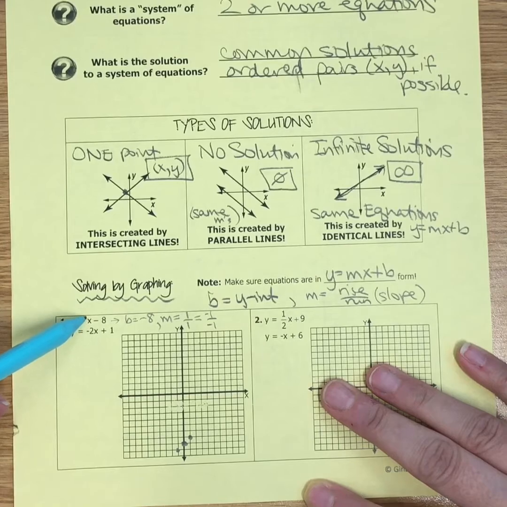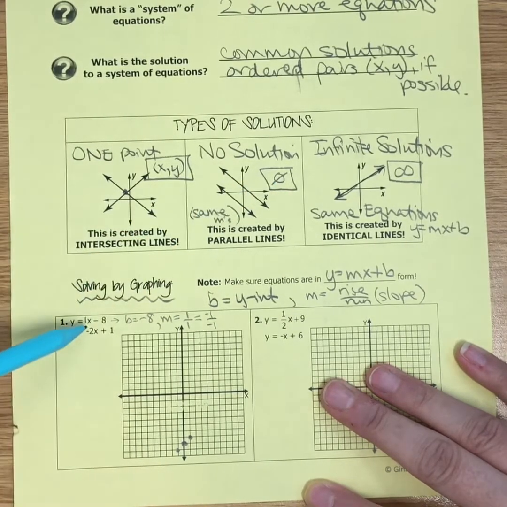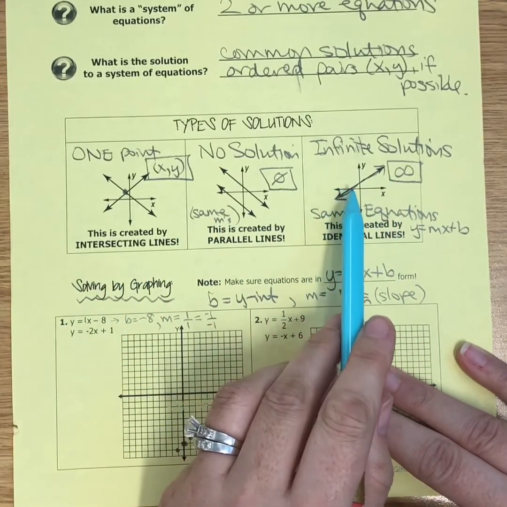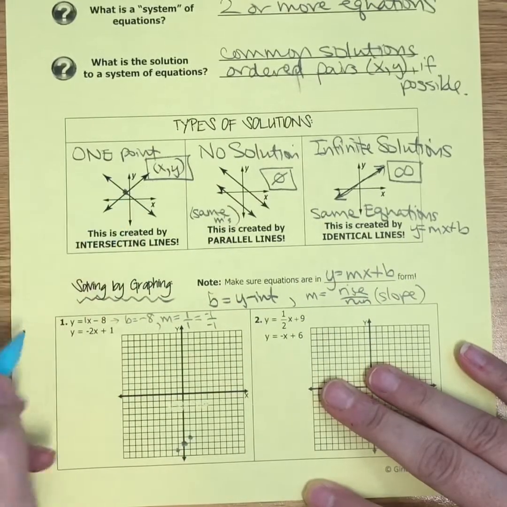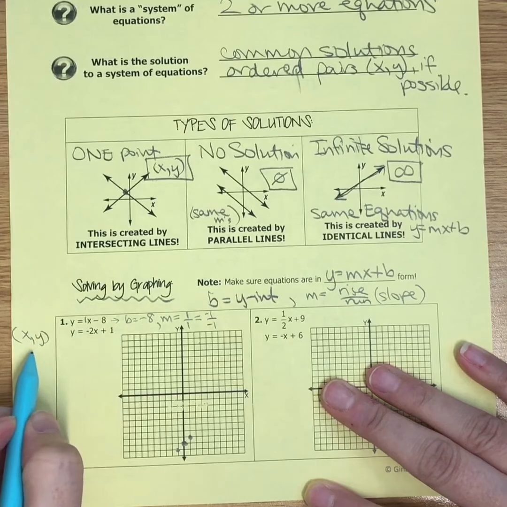Their slopes are completely different, so there's for sure no solution. And since their m and their b are different, there's for sure not going to be infinite solutions. They're not the same equation. So we know there's going to be just one point. So it's going to be an x comma y somewhere that they intersect.